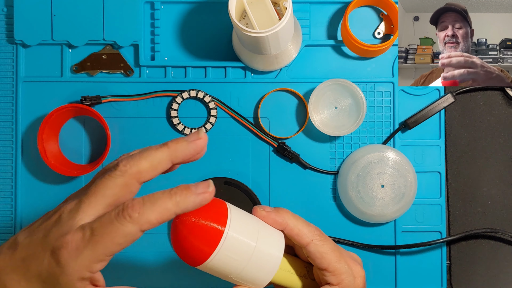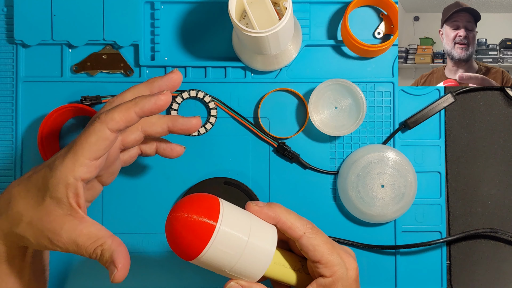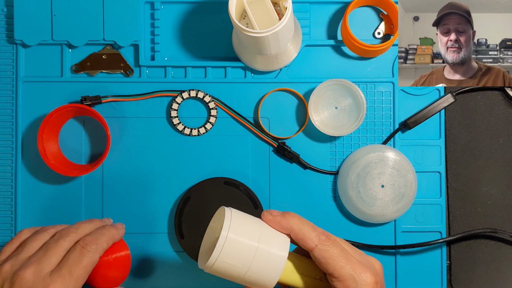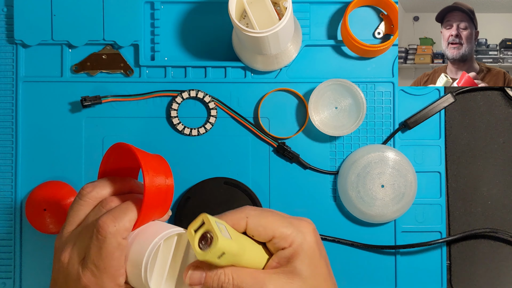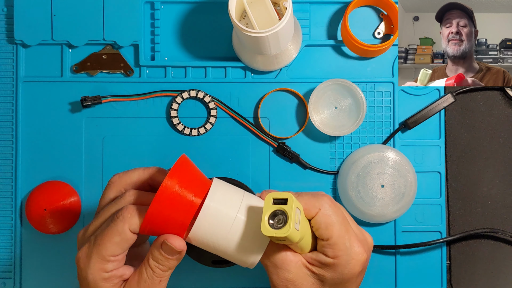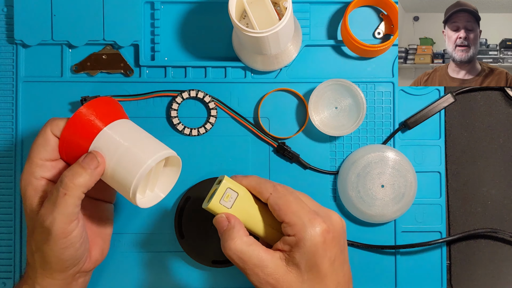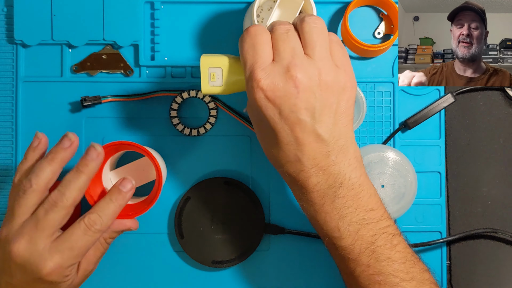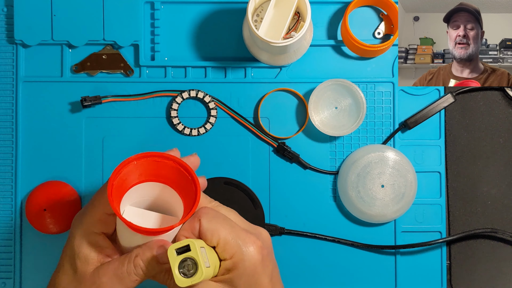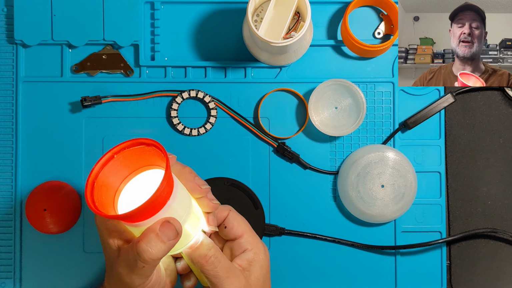So if you want blue to represent the sky, there you go. You want red for the flare at the bottom, there you go. Or orange to represent the flames, maybe. And then maybe have another cap like I had on the bottom of this, so this is not a sharp edge.